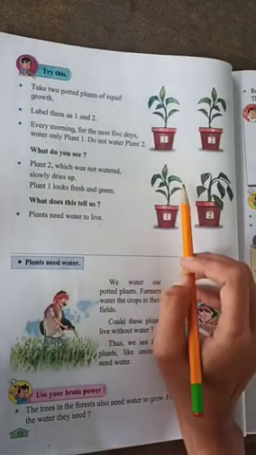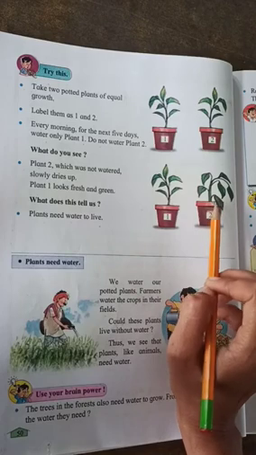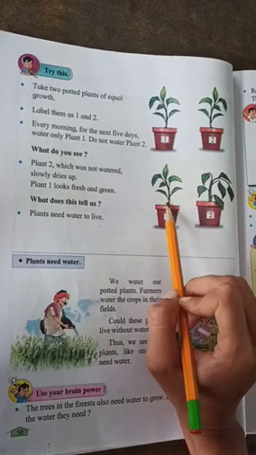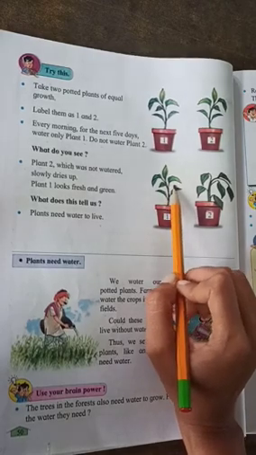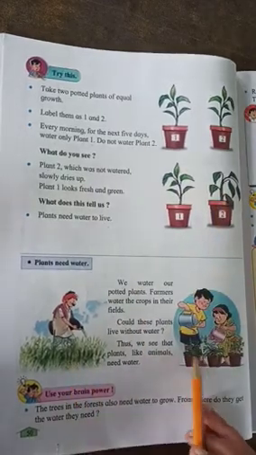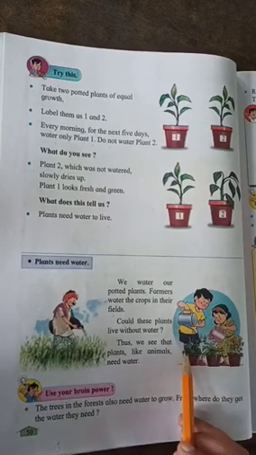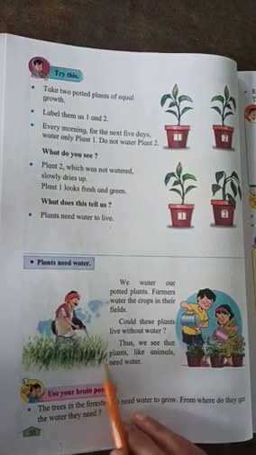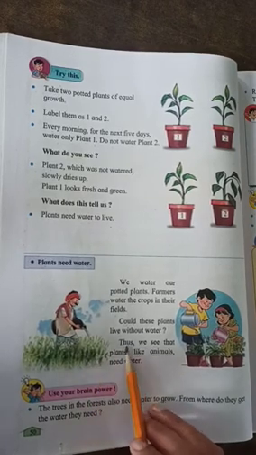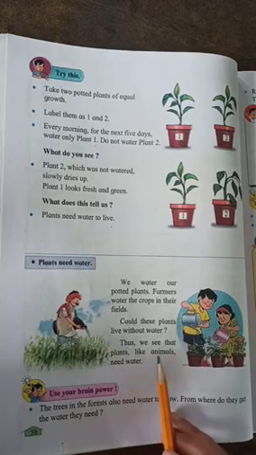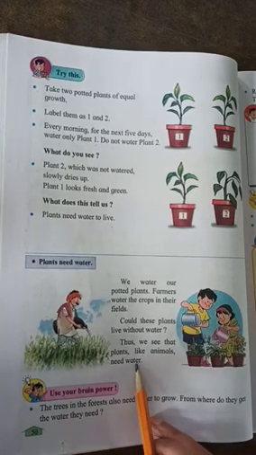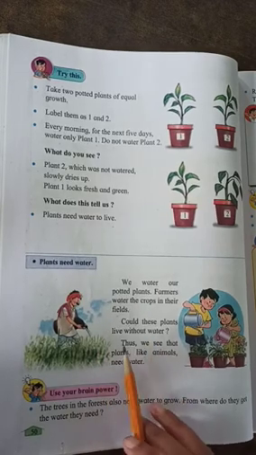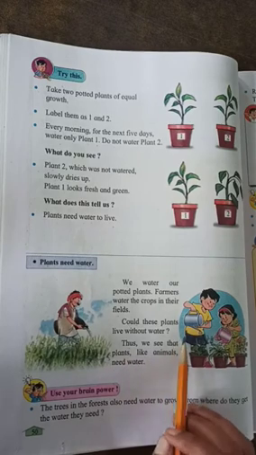No. As we have seen in this activity, the plant which has not been given water has dried up. But the plant which has been given water is fresh and green in color. In the same way, if you do not water the plants, they will dry up, right? So they need water. They cannot live without water. Thus, we see that plants, like animals, need water.